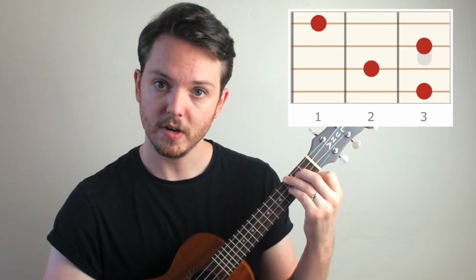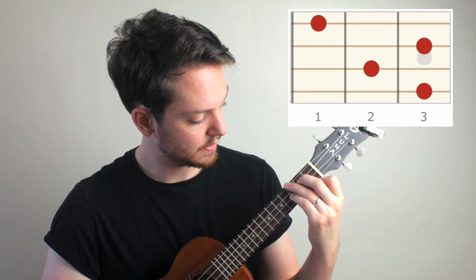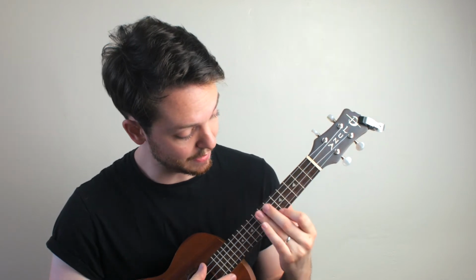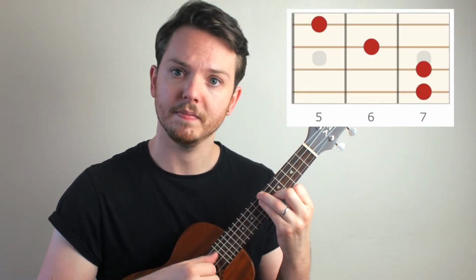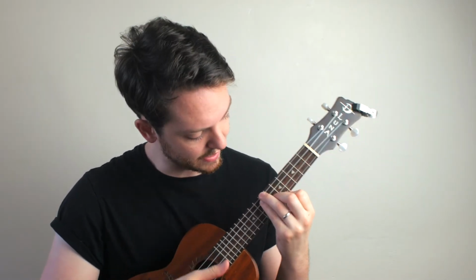Great, okay. Now we can follow that with a D shape, which would normally look like this. But if we want to make that minor, we're going to take this note and move it down to make our minor chord. Perfect, okay, cool, this is a tricky one.